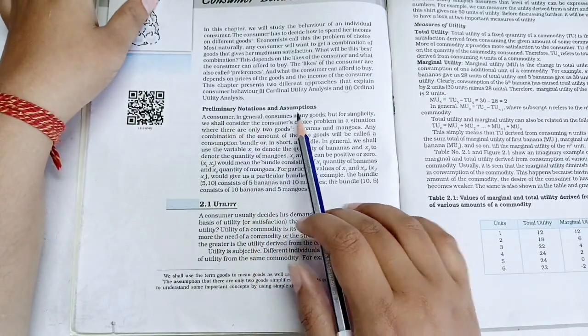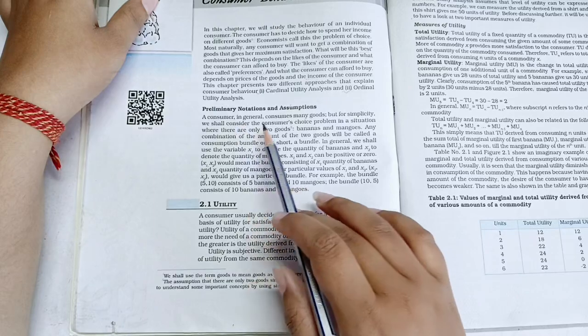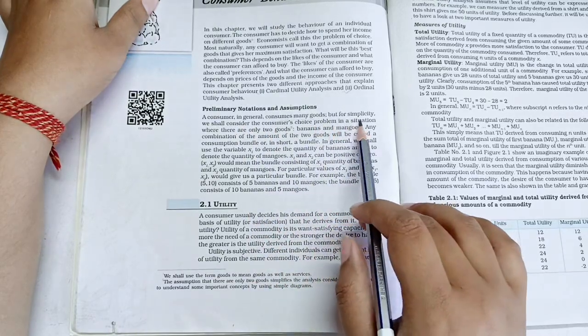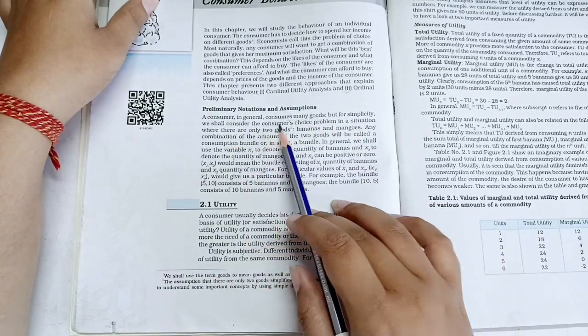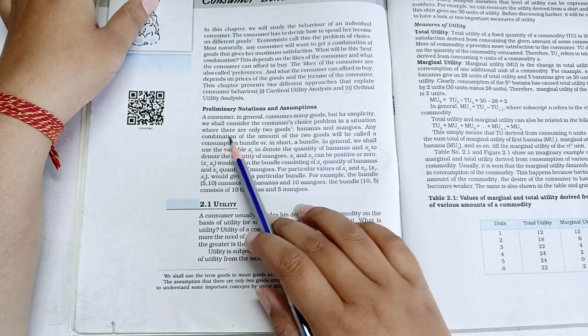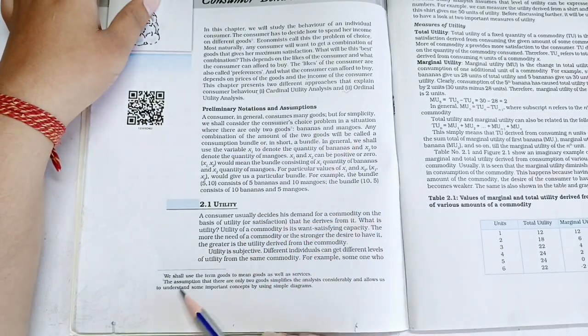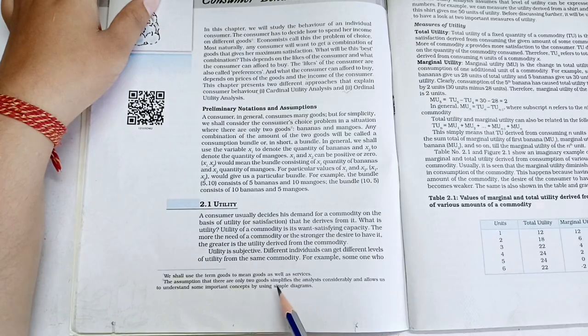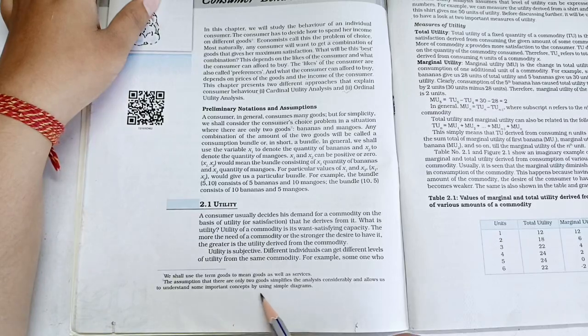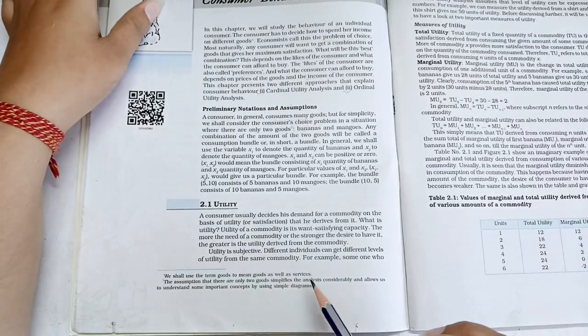Preliminary notations and assumption. A consumer in general consumes many goods, but for simplicity, we shall consider the consumer's choice problem in a situation where there are only two goods, bananas and mangoes. The assumption that there are only two goods simplifies the analysis considerably and allows us to understand some important concepts by using simple diagrams.